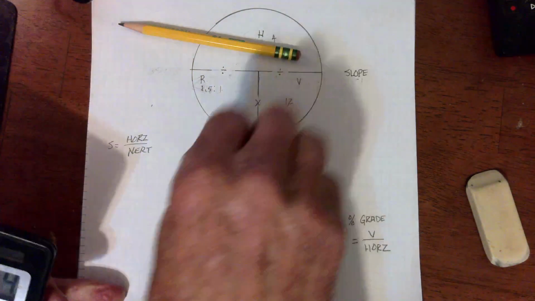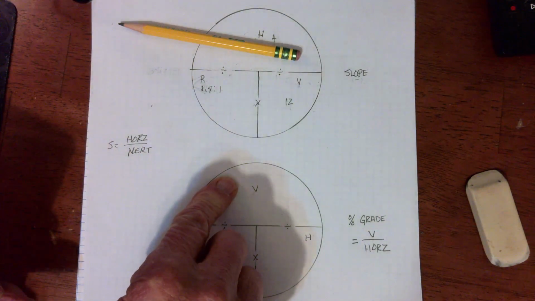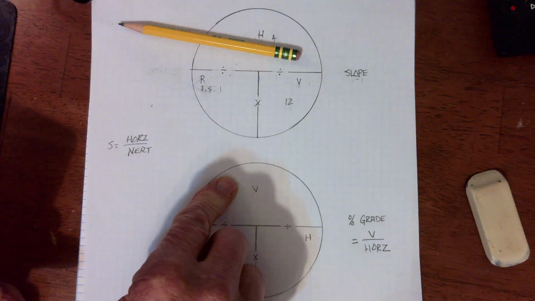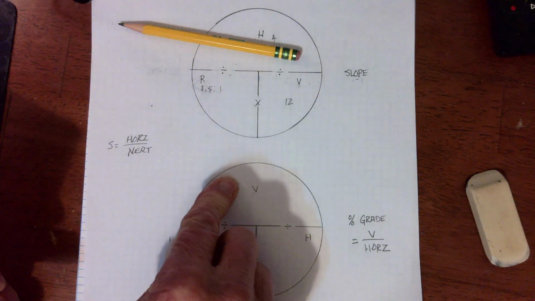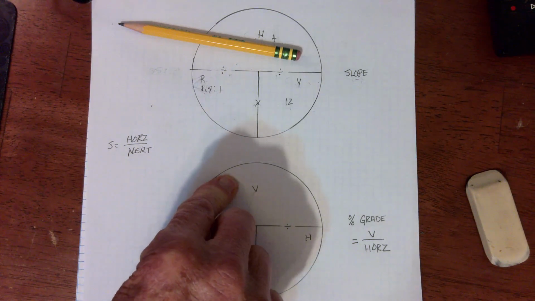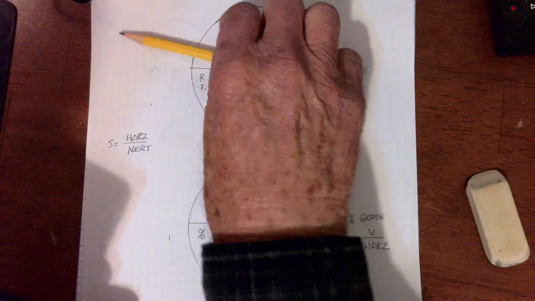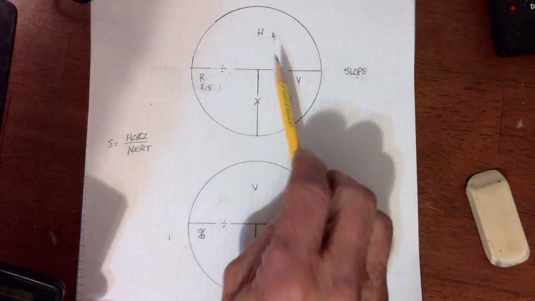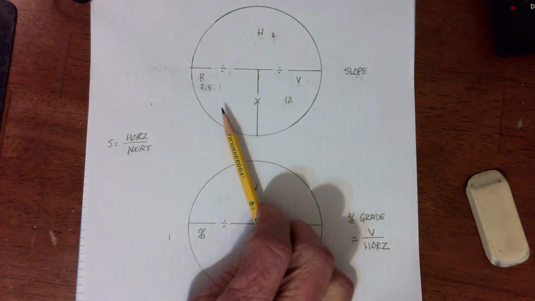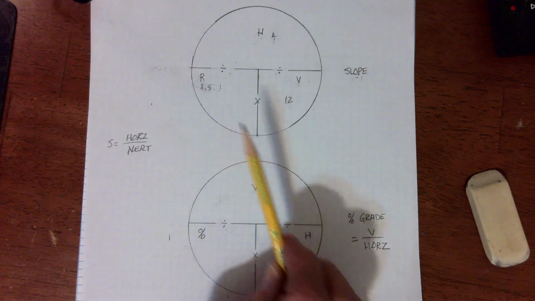Horizontal distance of 4 feet. Oh, I'm sorry, no. It's a 2-to-1 slope. This was on the last one. On my count, the third one: determine the vertical distance of a 2-to-1 slope that has a horizontal distance of 4.